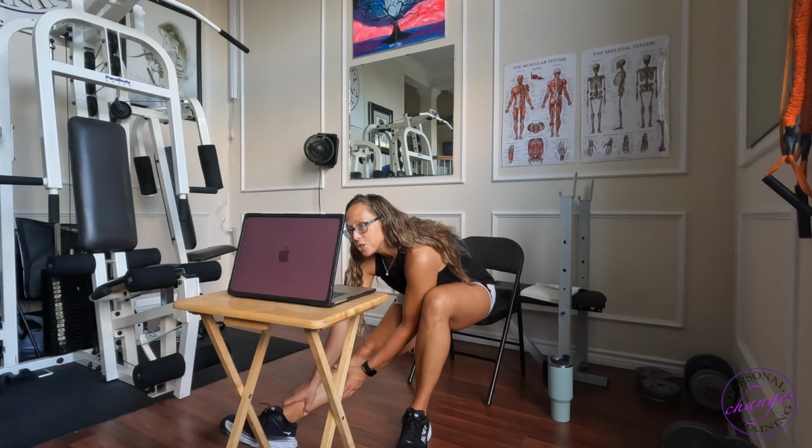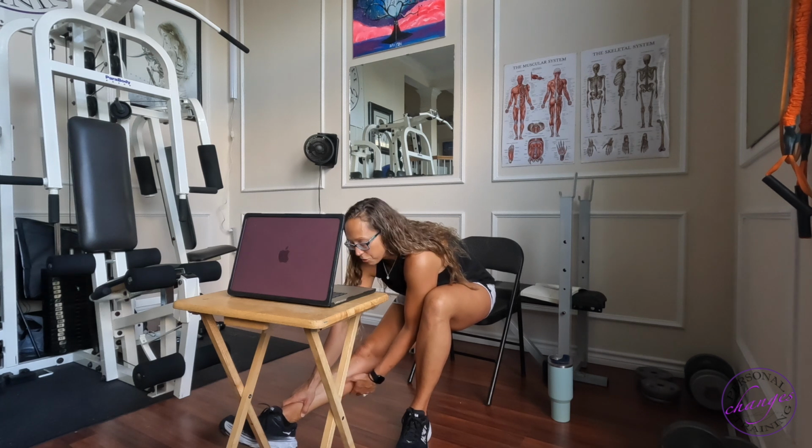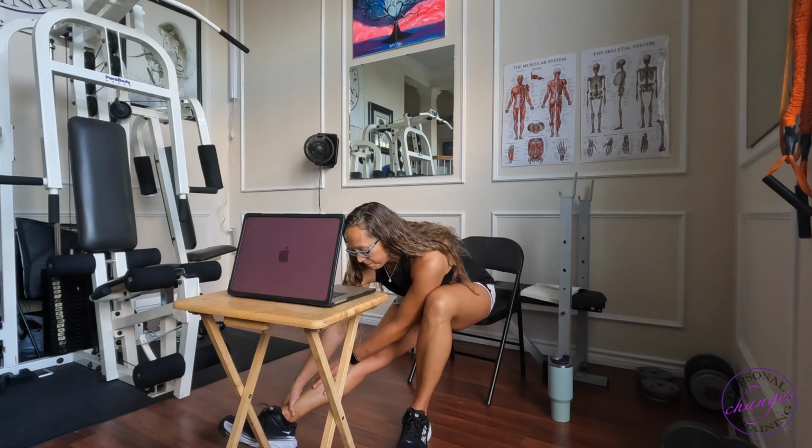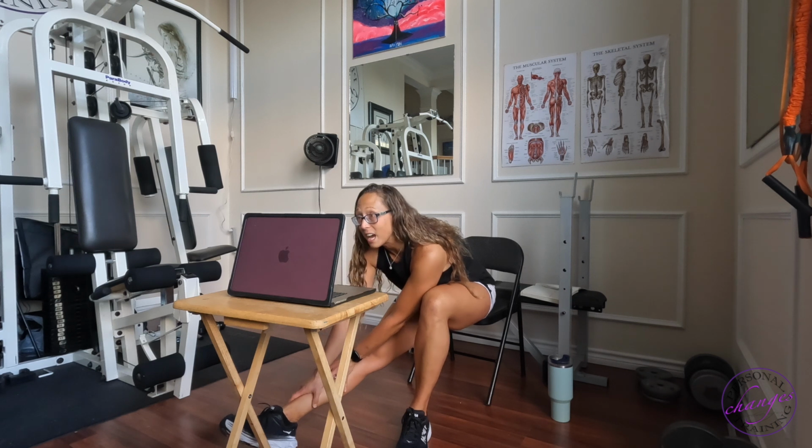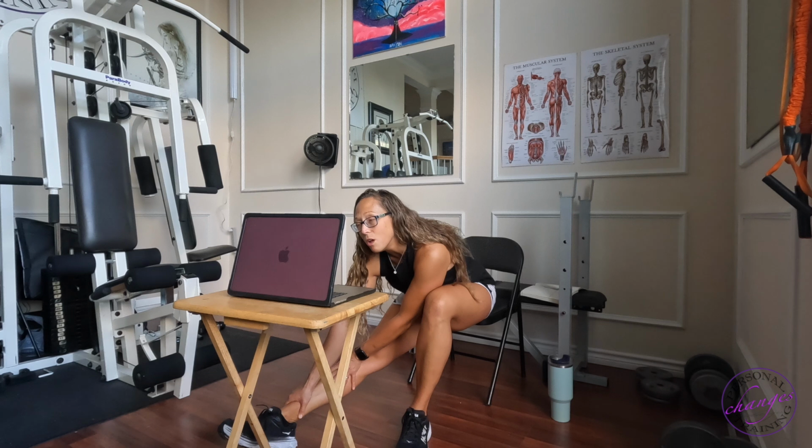And just reach, feeling that hamstring stretch. And we're gonna go about 10 more seconds. I like to really hold a stretch for a little longer than you probably do, because I always say it takes a little while for the muscle to really accept the stretch. So we want to make sure we give it every opportunity to get that stretch.